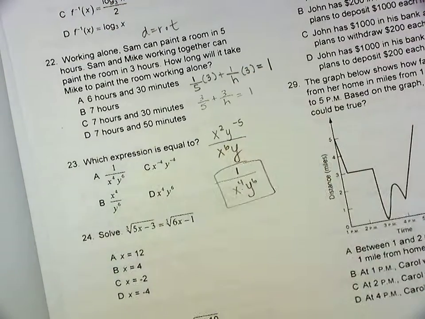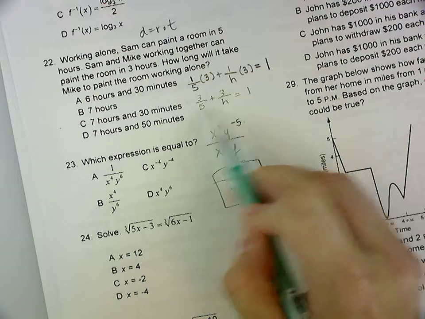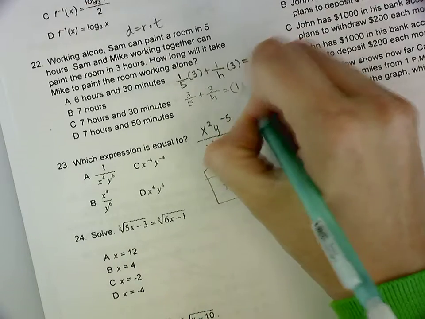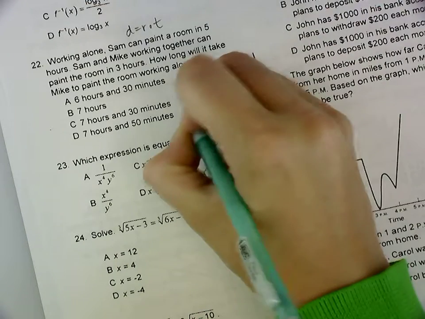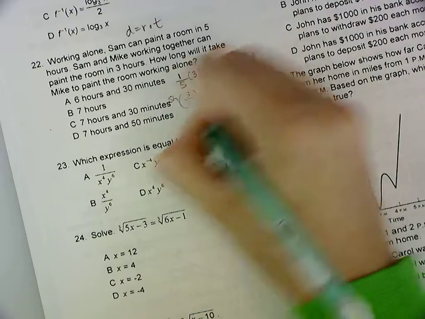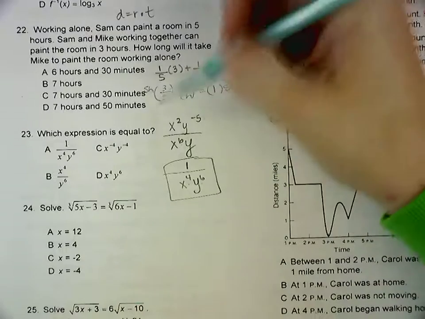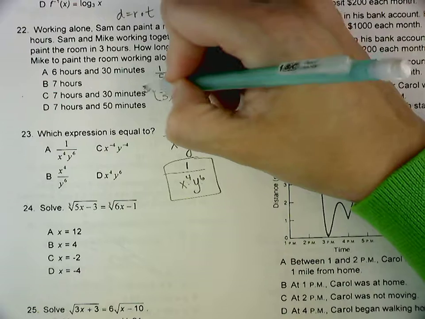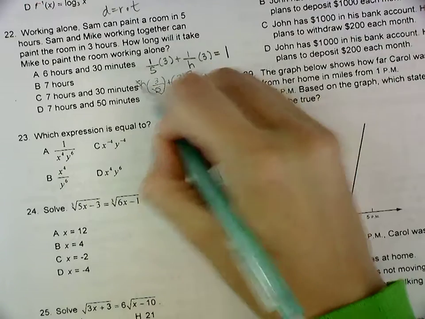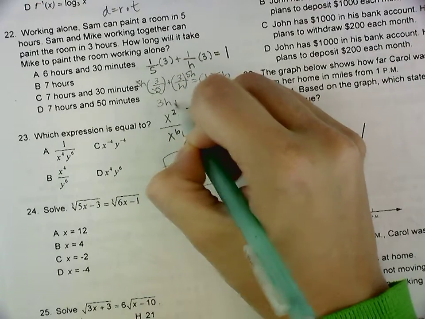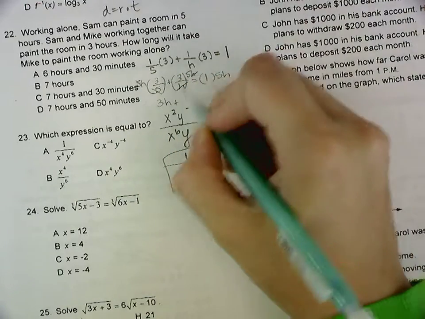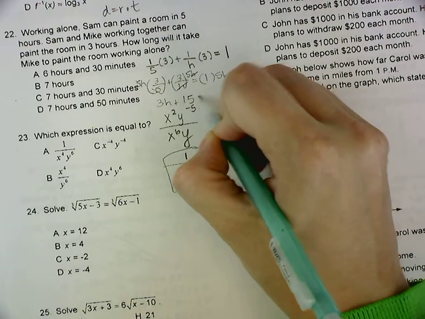And then you could multiply by the LCD. So multiply every term by the LCD in order to get rid of the fractions. So when you multiply this by 5H, the 5's cancel out, and you have H times 3. For this one, the H's cancel out, so you'd have 3 times 5. And here you'd have 5H.